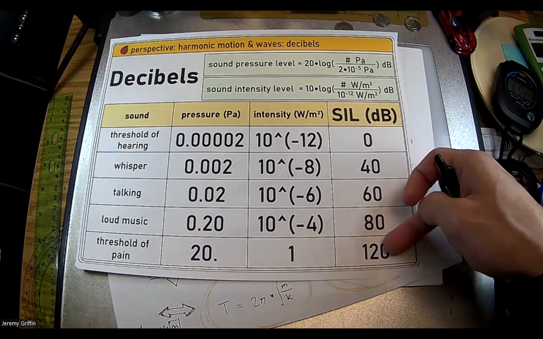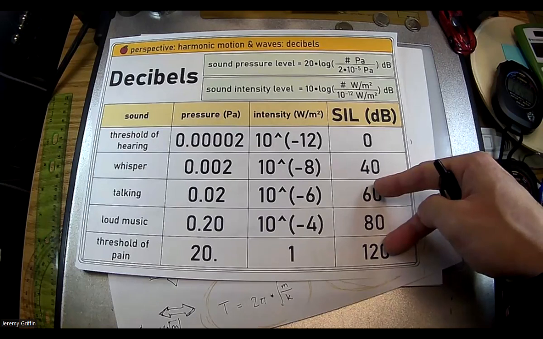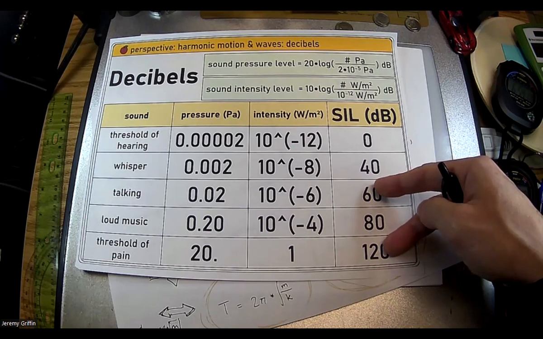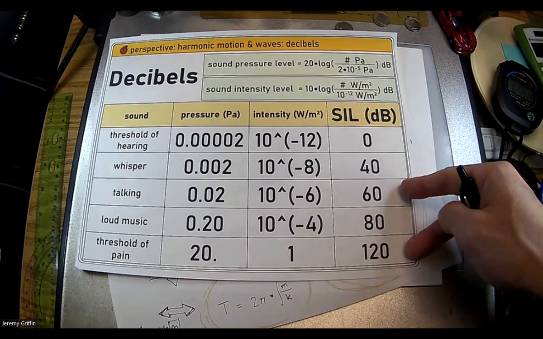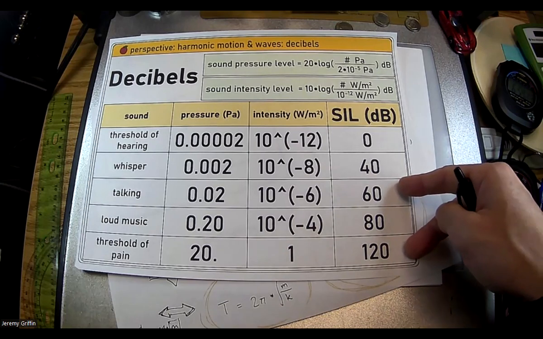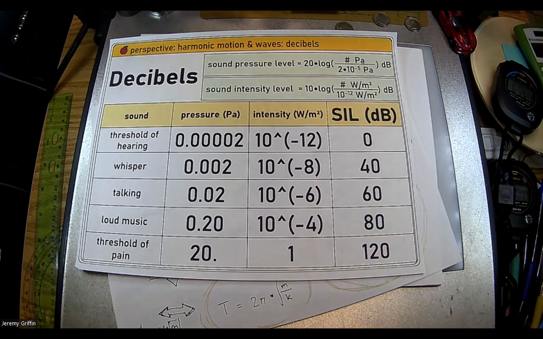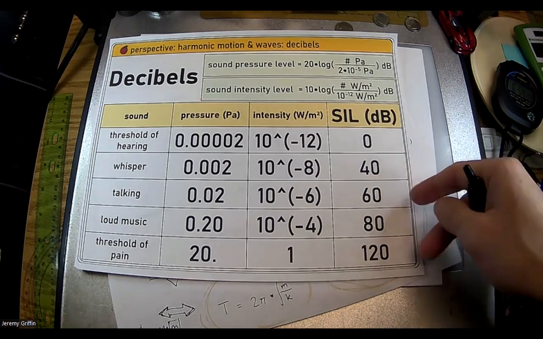If it's 10 to the power of 6 versus 10 to the power of 12, guys, what's 10 to the 12 divided by 10 to the 6? That would be 10 to the 6, right? 12 minus 6 is 6. And what is 10 to the power 6? That's a million. So going from 60 decibels to 120 decibels, you can think of it like a million times as loud. So if there were a million of me all talking to you at the same time, they go from here to here.